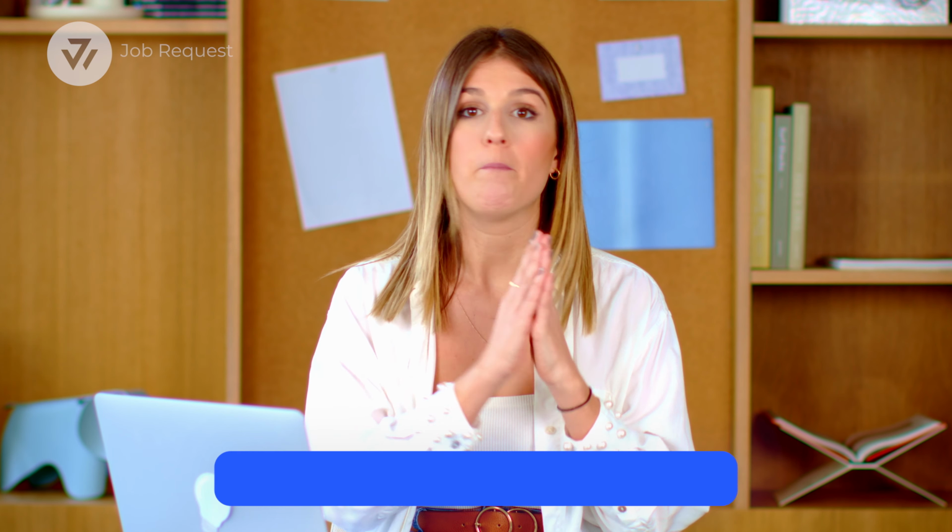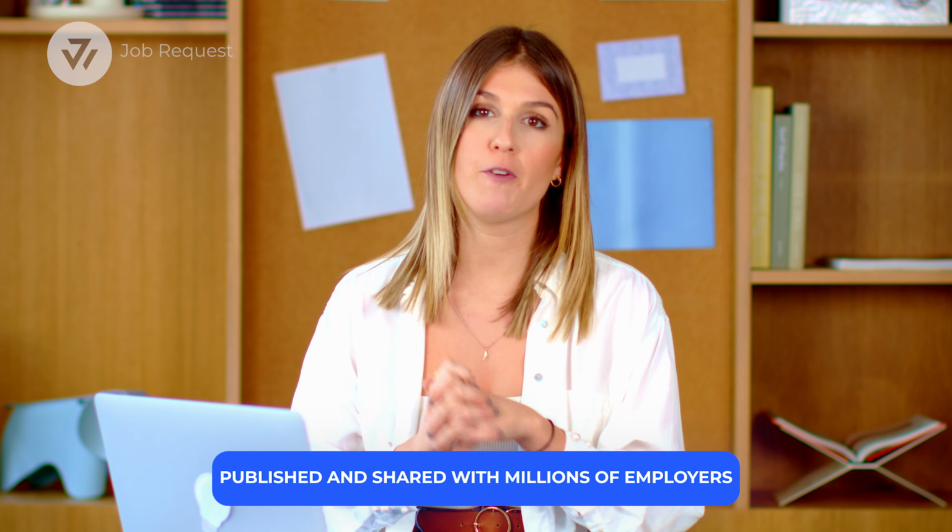And that's it! After a successful payment, your profile will be published and shared with millions of employers around the world. You can also complete your profile with additional information. It is not mandatory, but take my word for it. It will make your profile look much more professional.